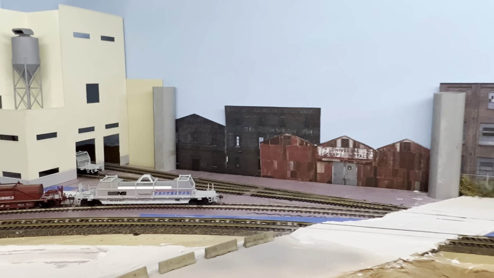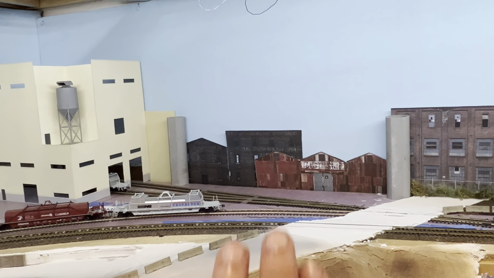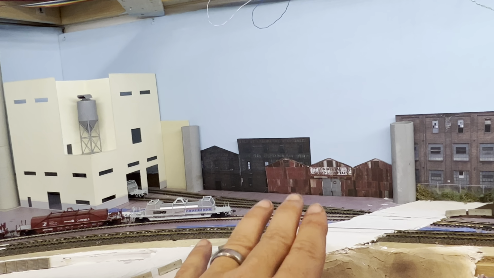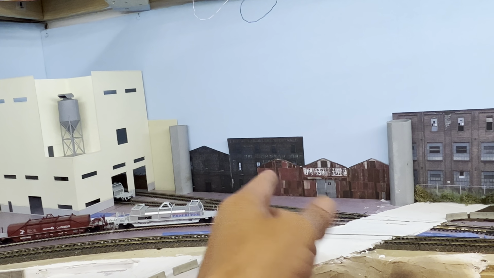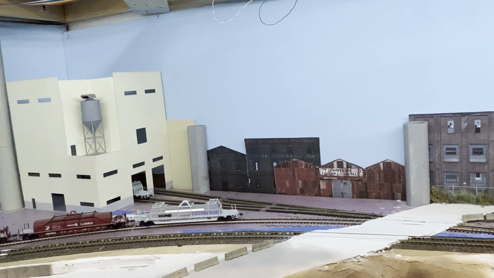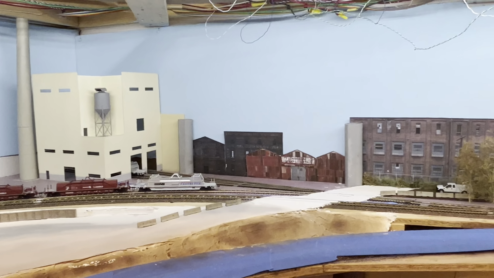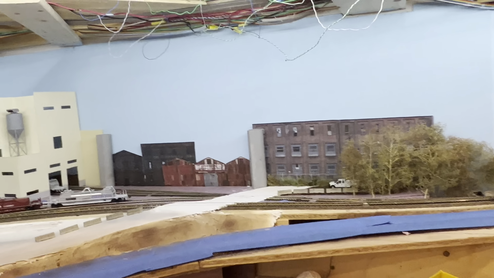But it's darker. And that also helps with creating distance when the image is darker. So it almost looks like this building is a little bit closer than that one. And so, that's why I did that. Obviously, this is all temporary, but I kind of like it. I kind of like the way it flows.